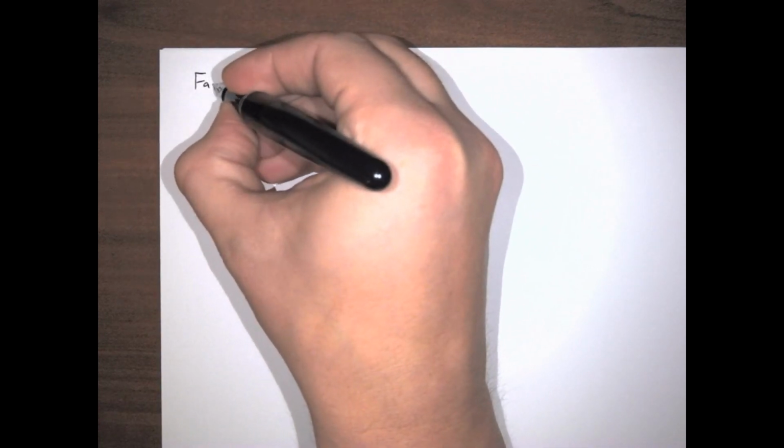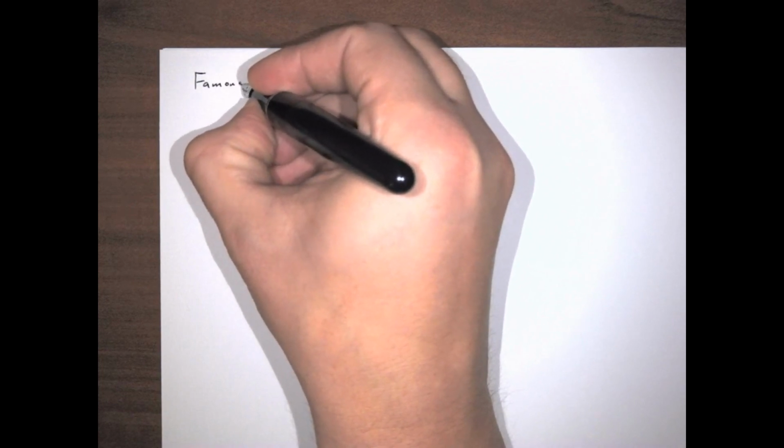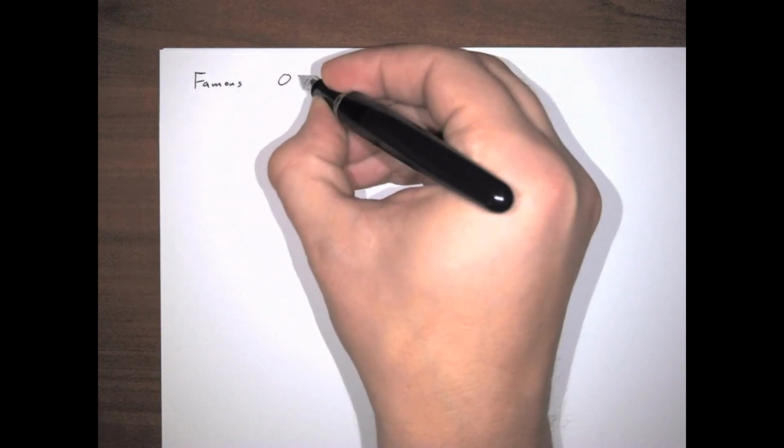Now let's look at some of the greatest hits of ordinary differential equations. So we are going to just look at some of the more famous ones that we will occasionally come back to throughout the course. Famous ODEs.